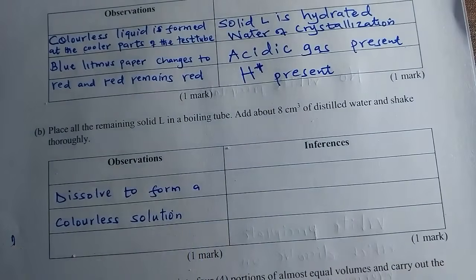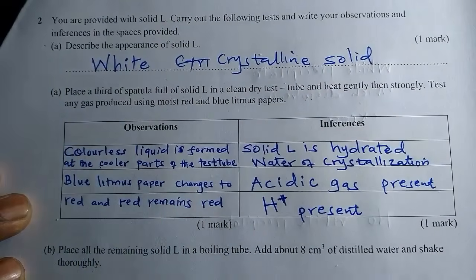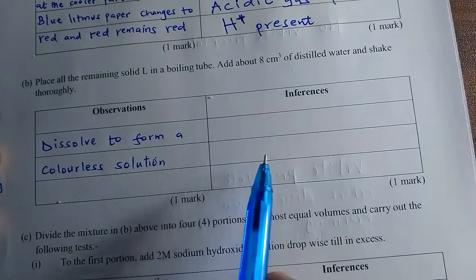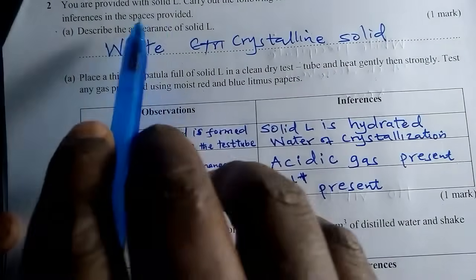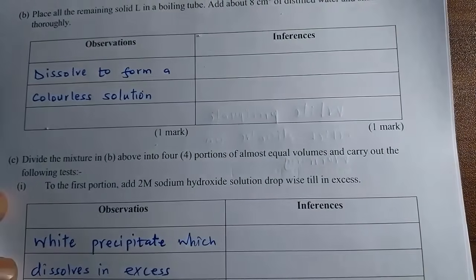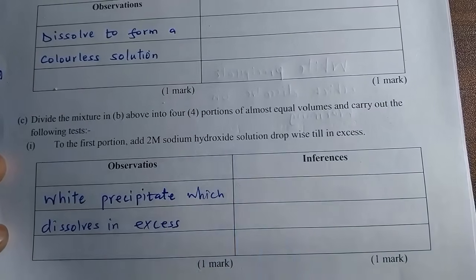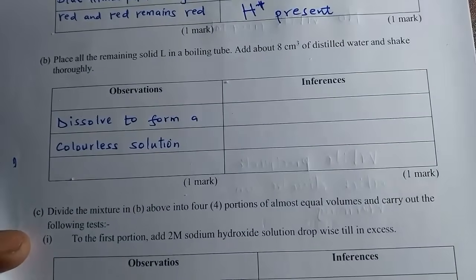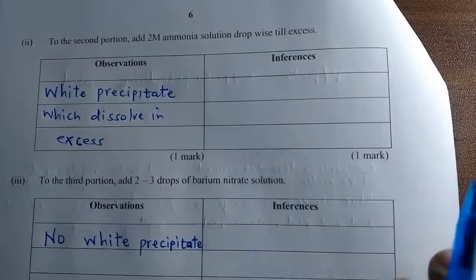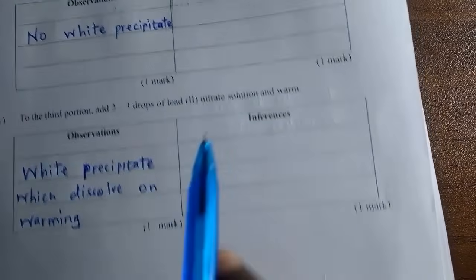It is very important for you to identify whether number 2 is organic or inorganic. Because if it is inorganic, the inference here is different. I can say it is inorganic because when you look at the reagents, we have sodium hydroxide solution, ammonia solution, barium nitrate, lead.